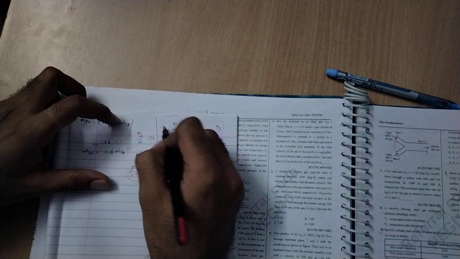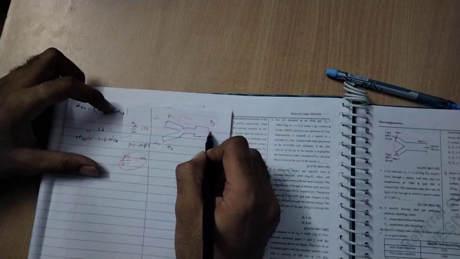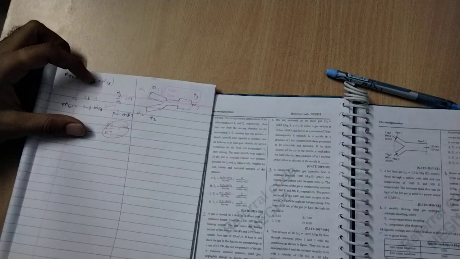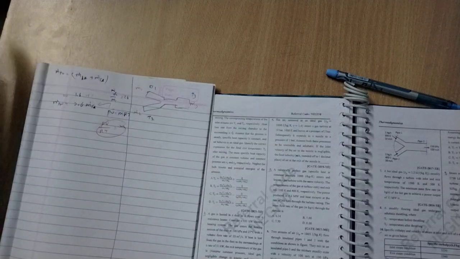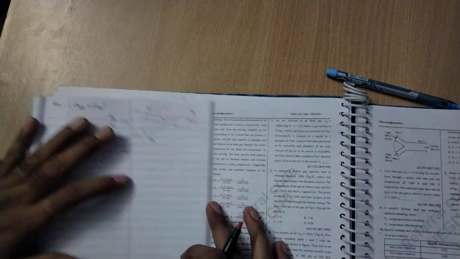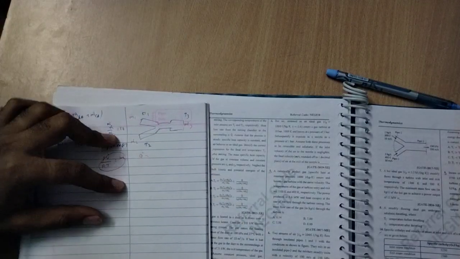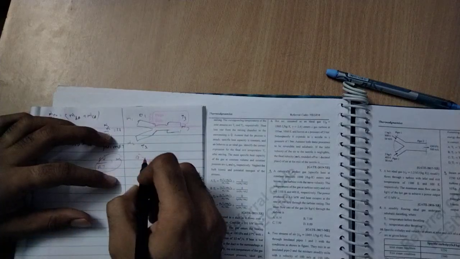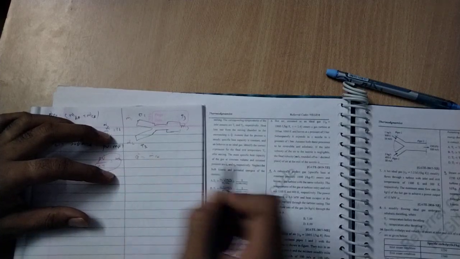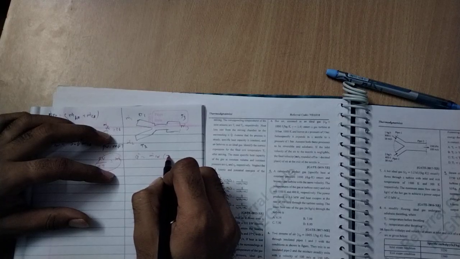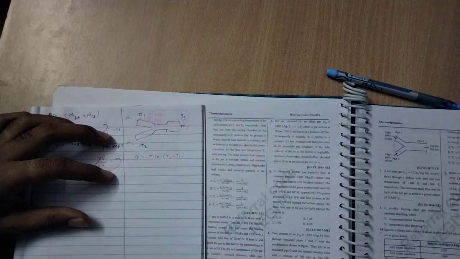So m dot 1, m dot 2, and here it will be m dot 3. They are asking for the temperature T3 after mixing, neglecting other effects. Since q dot equals m dot total Cp times T2 minus T1, okay.